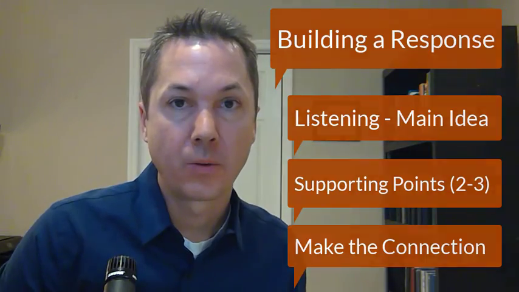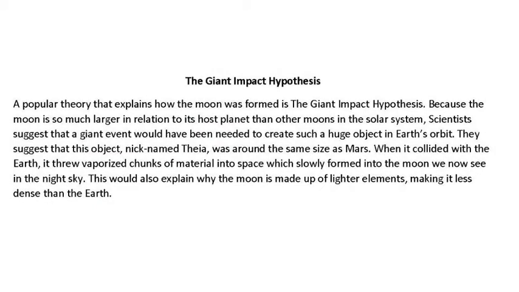Let's take a look at a quick example. Our example reading passage is on the topic of science, and it's entitled The Giant Impact Hypothesis. Many of the TOEFL reading passages in Task 1 will be on academic subjects that you might not be familiar with, and that's okay. The whole point is for you to be able to just get the general main idea. And this seems to be a passage about how the moon was formed.